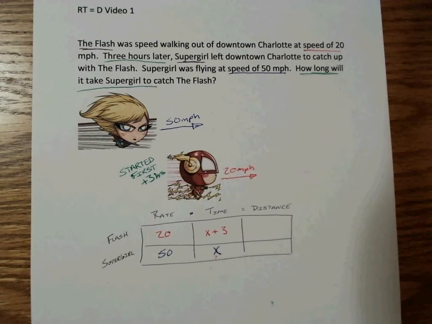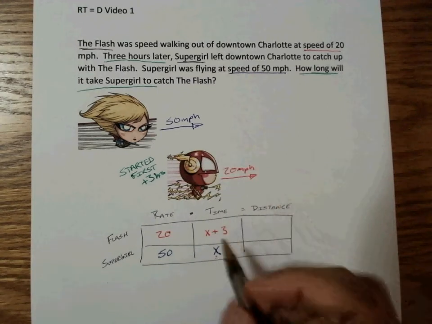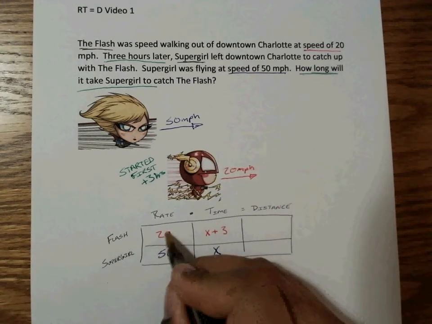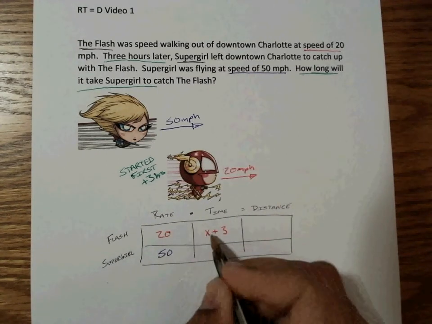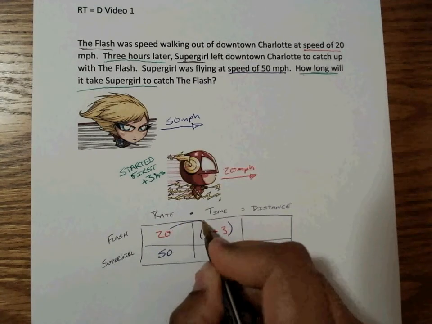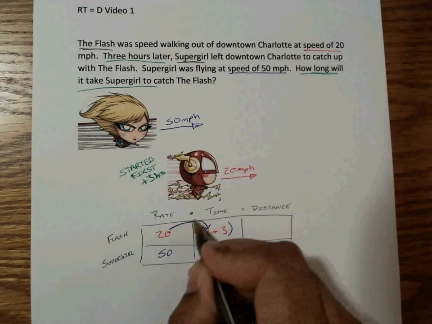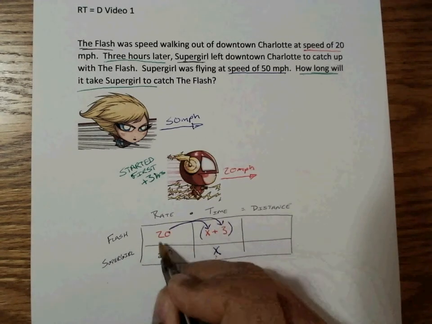So when we're looking at our distance, all we have to do is use our equation: rate times time equals distance. So we're going to multiply our rate times our time. But the thing we have to be careful of is that when we have a binomial here, we have to distribute.